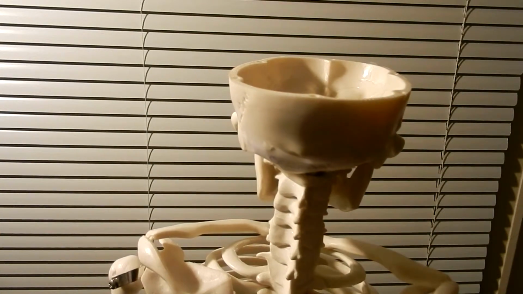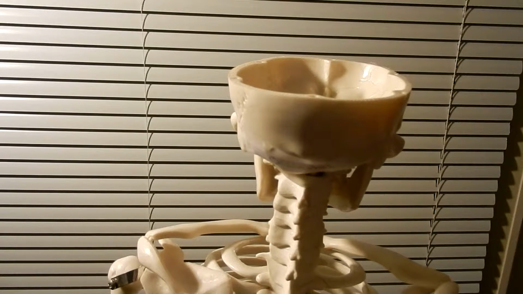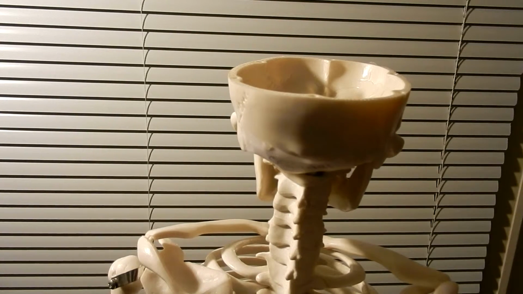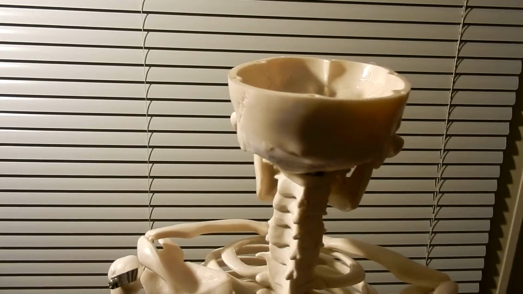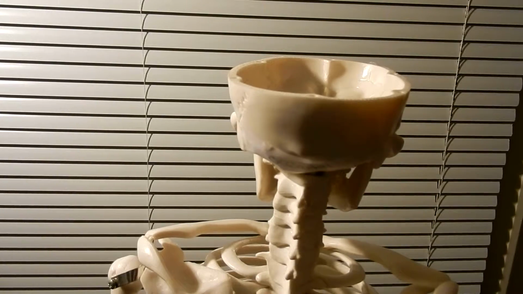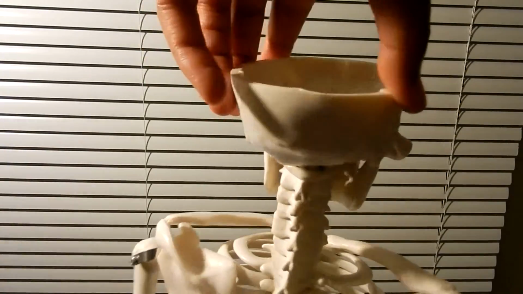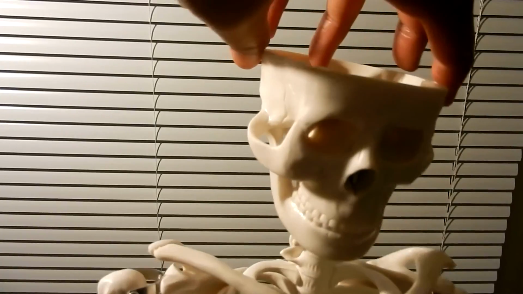Alrighty, next we're going to jump back out of the cranial and take a look at the superior orbital fissure. So we're going to turn him back around here. Move the camera back a little bit.